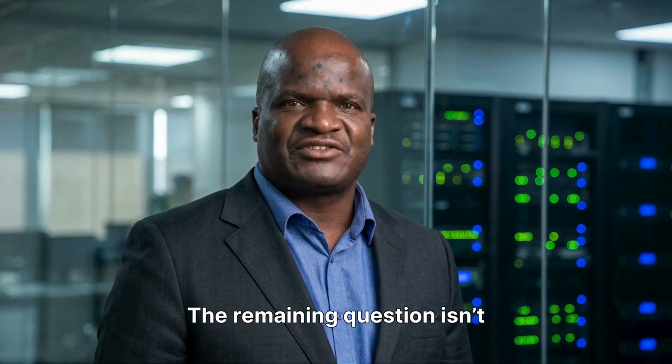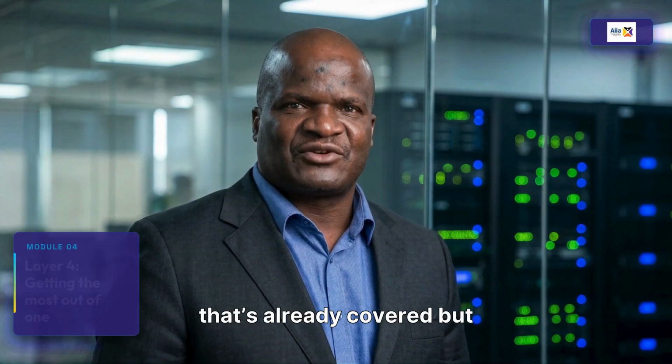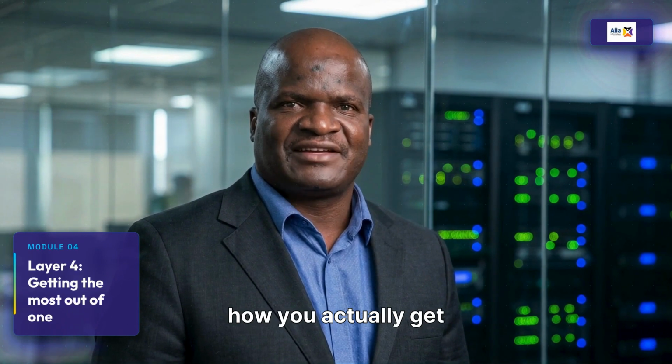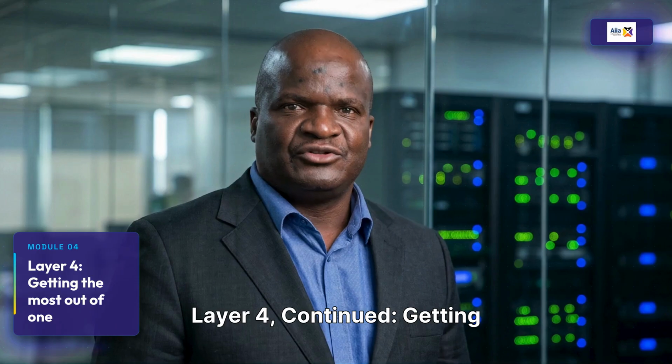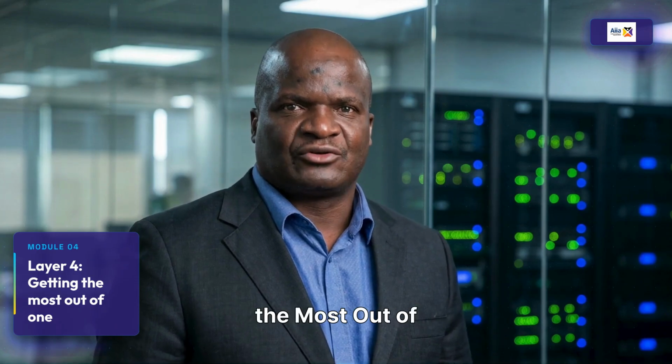The remaining question isn't how one is built, that's already covered, but how you actually get the most out of one once it exists. Layer 4, continued. Getting the most out of a model.